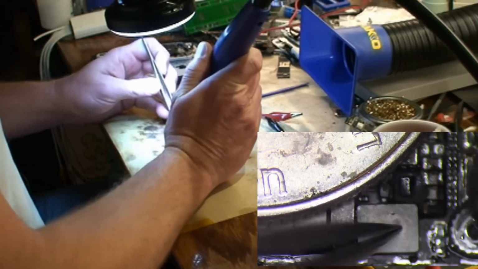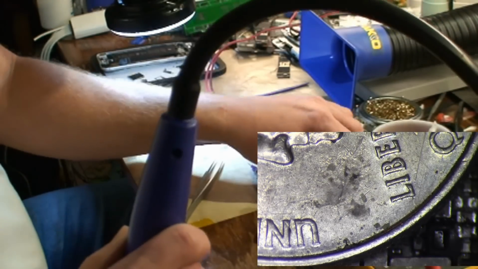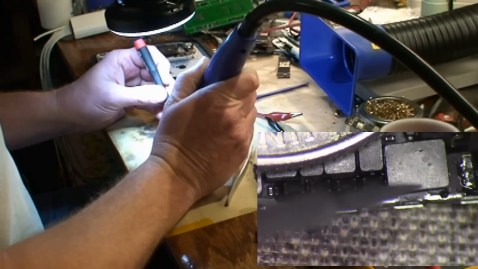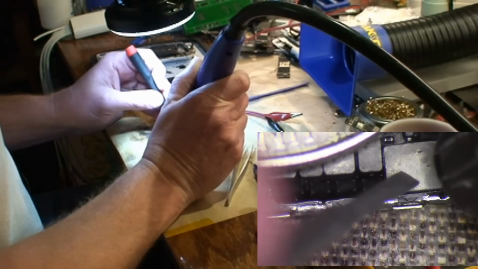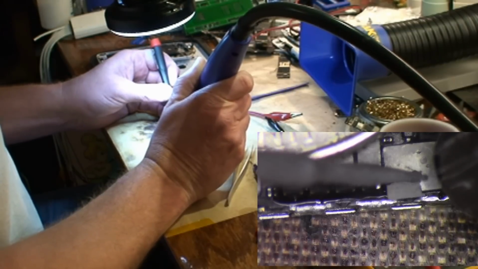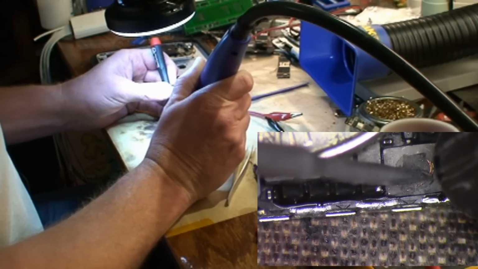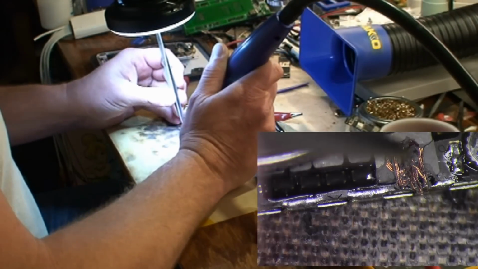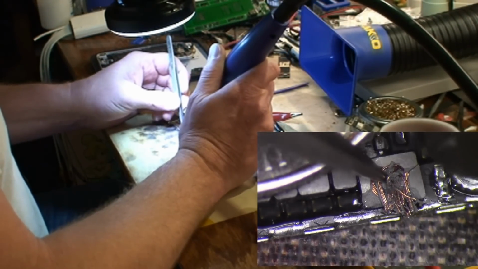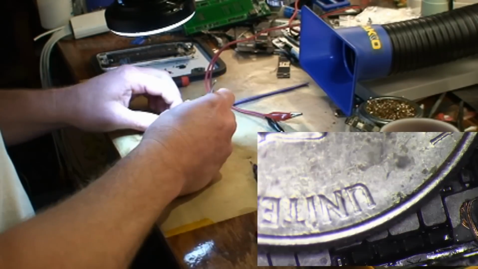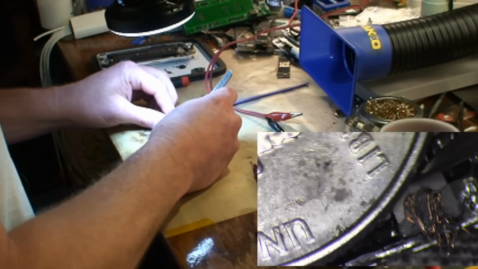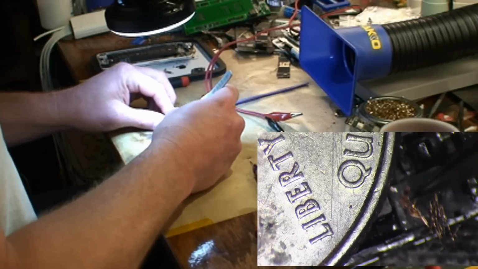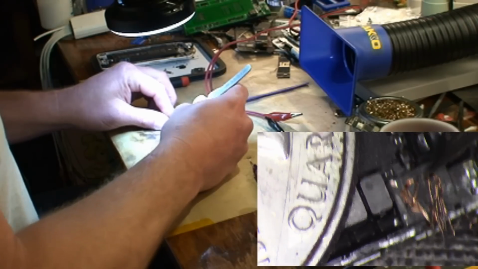I don't want to replace this display driver unless I have to. Don't break this thing up. Once you get it broke up, it comes off a little bit easier.